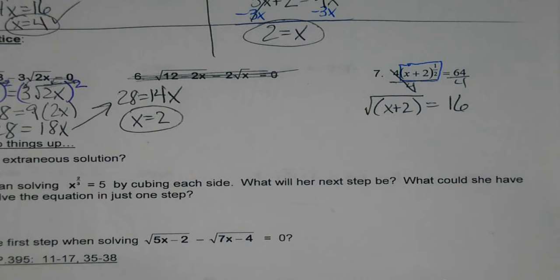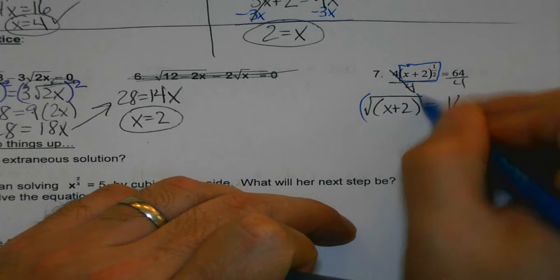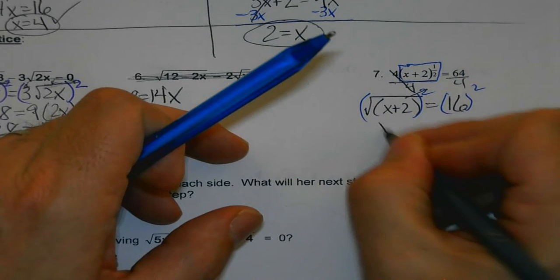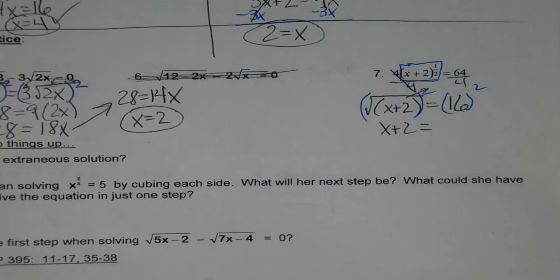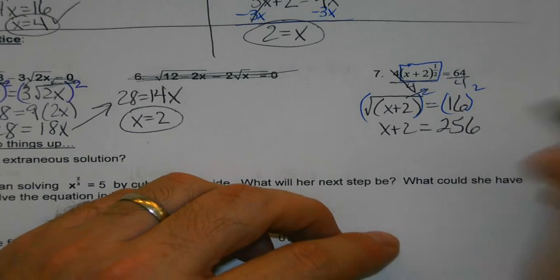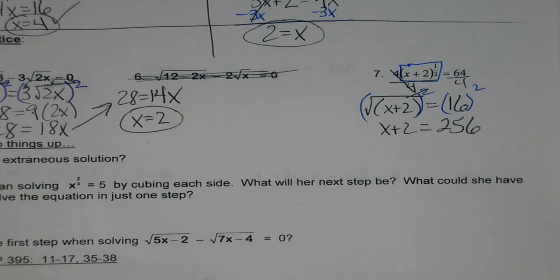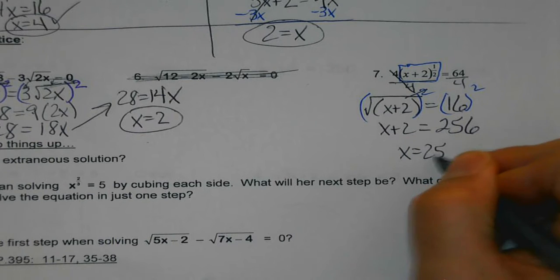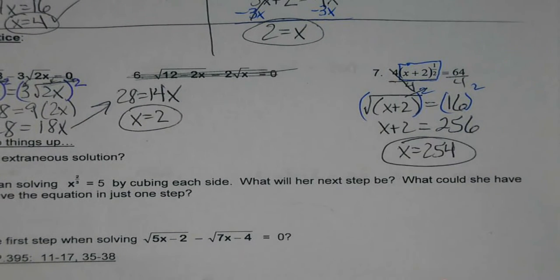Because once I get here, now I have to square it next, because that's the only way I can get rid of the radical. And now it just comes down to the little things, like remembering 16 squared is 16 times 16. If in doubt, type it in the calculator. And then just minus my 2 over. And I'm good.